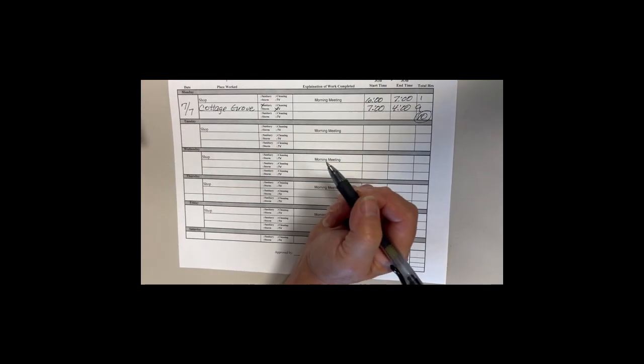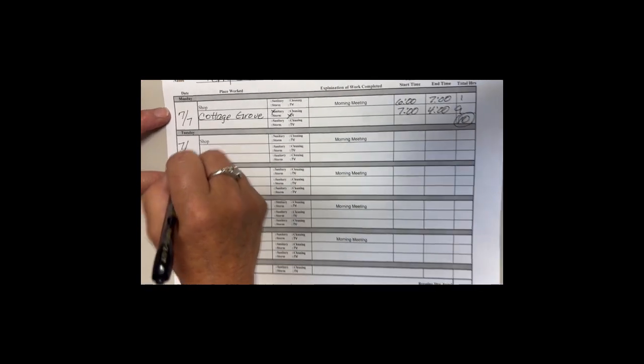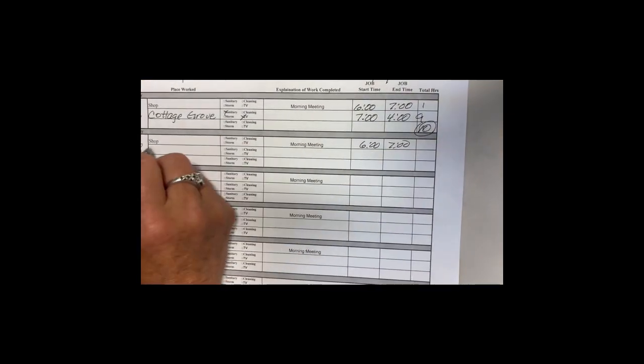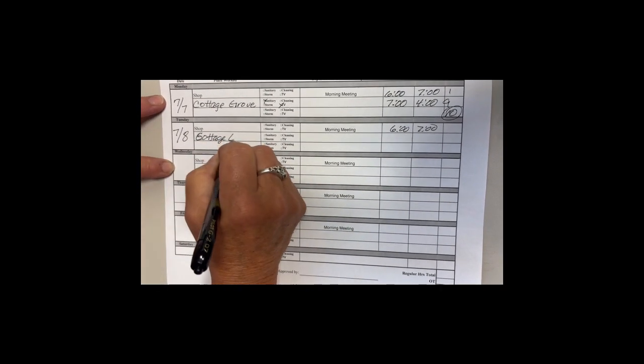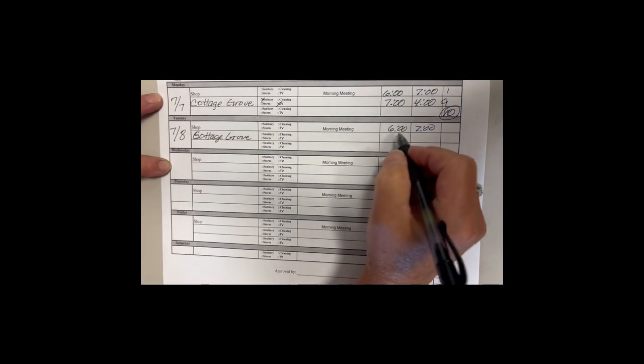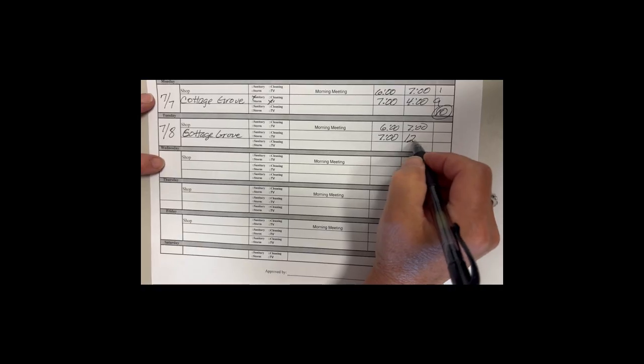If you have 2 jobs that you need to go to, what you would do, we'll go on to the next day just to make it clear. So you do your shop time, which is 6 o'clock to 7. And then let's just say you go to Cottage Grove. You do from 7 until noon.